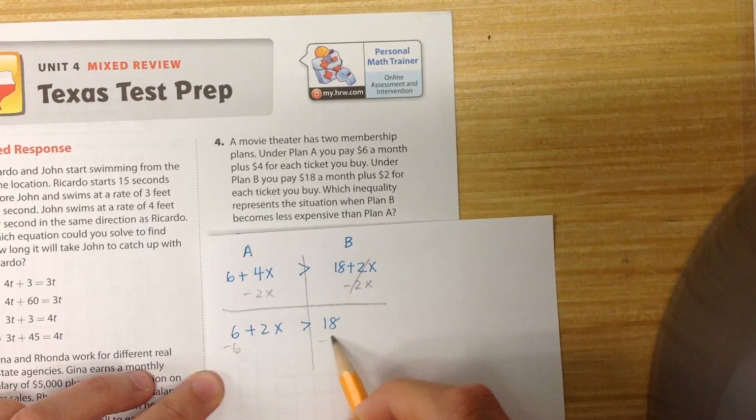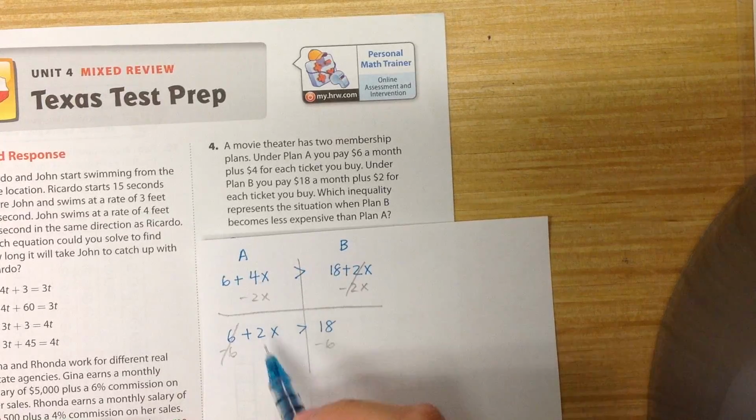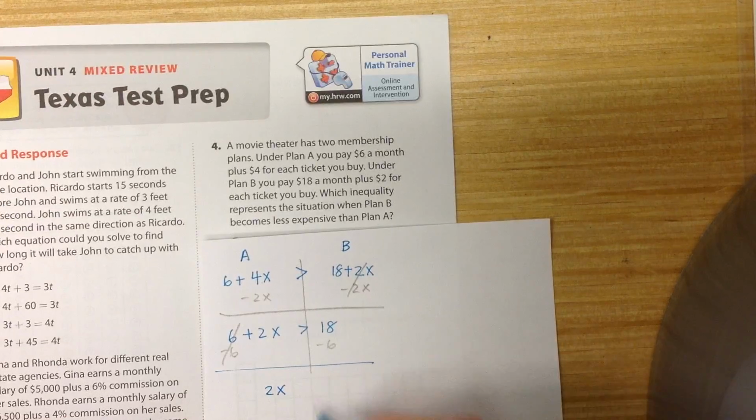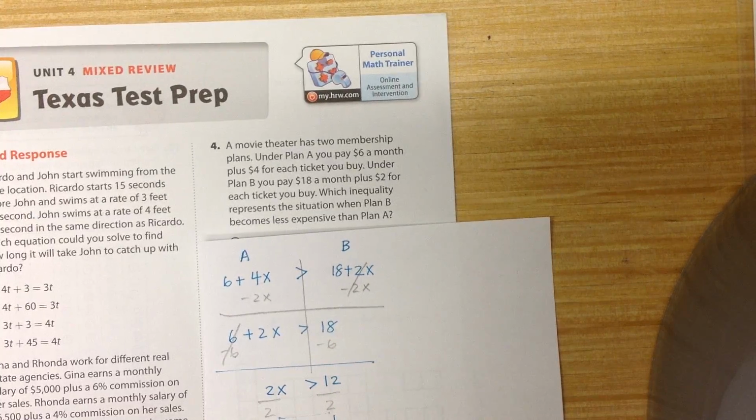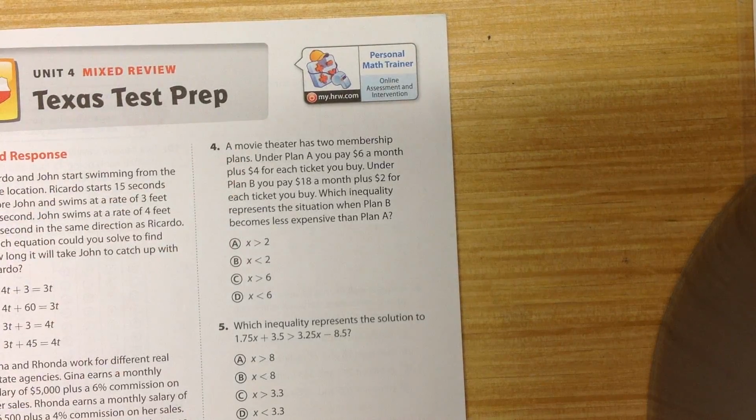Minus 6, minus 6. Move the number that's on the same side as x, but farther. I get 2x is greater than 12. Divide by 2, divide by 2. I get x is greater than 6. That's my answer. X is greater than 6. Okay, hopefully you got that too. Let's do one more, and then we'll start the homework.